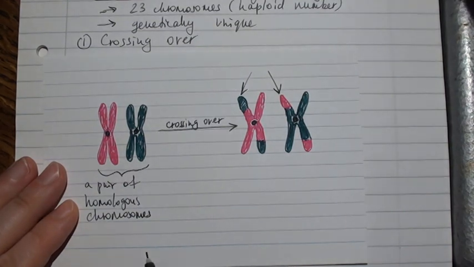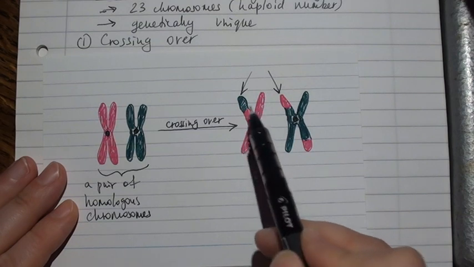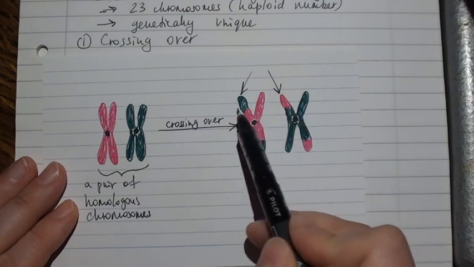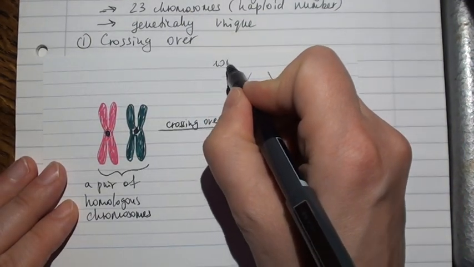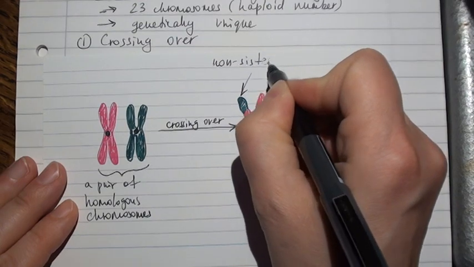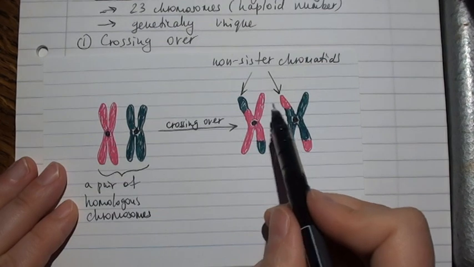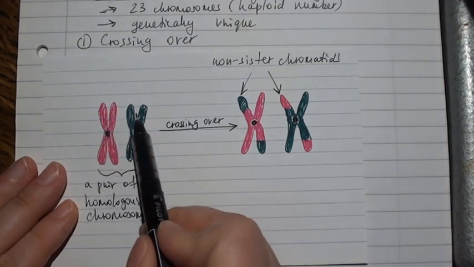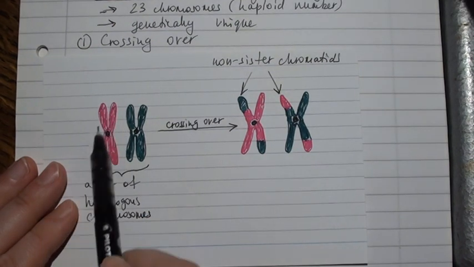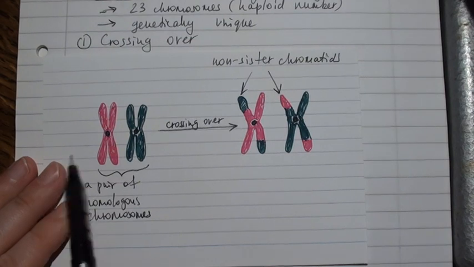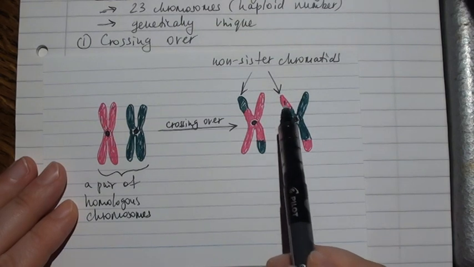non-sister chromatids, right? So let's try to recall what that means. It means that those sides, the shoulders of chromosomes, need to belong to two different chromosomes. That's what non-sister chromatids mean. So let me just write it down. So the bits which are exchanged need to exist on non-sister chromatids, because sister chromatids would mean just those two sides of the same chromosome. So if I swap pink with another bit of pink, well, that wouldn't have achieved anything. So I need to be swapping non-sister chromatids.